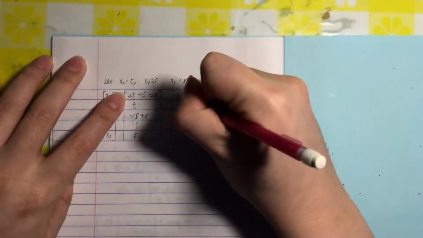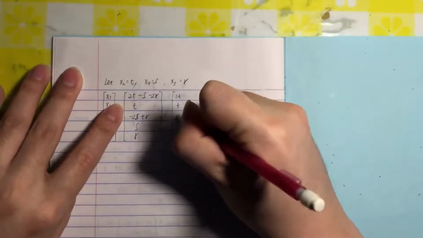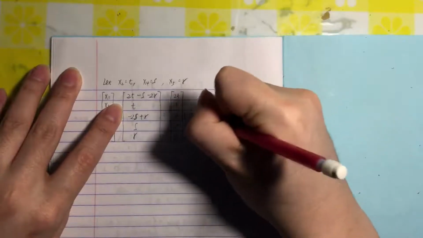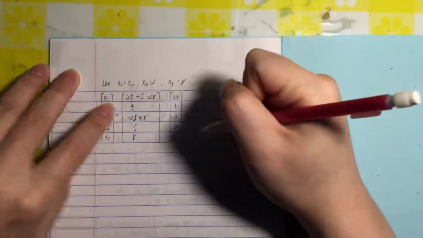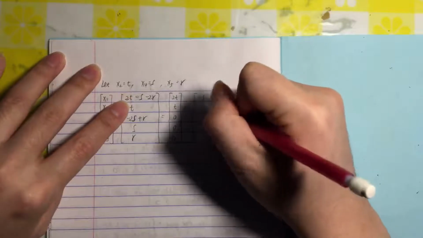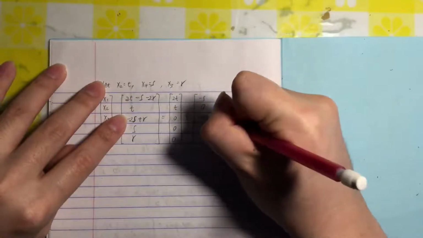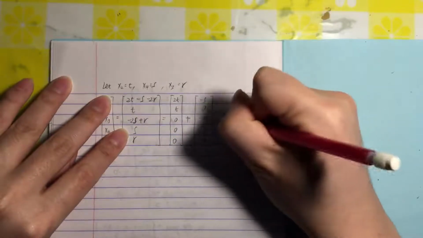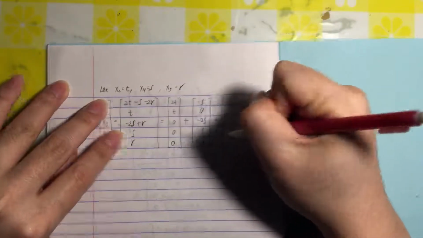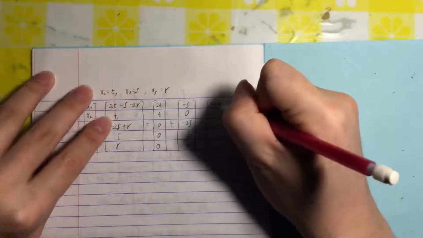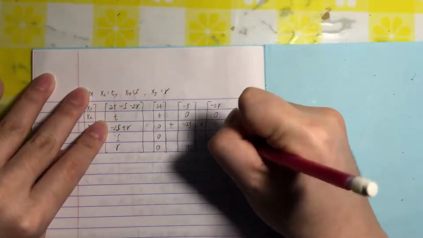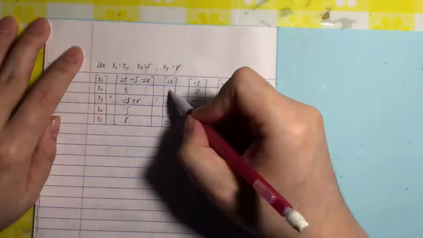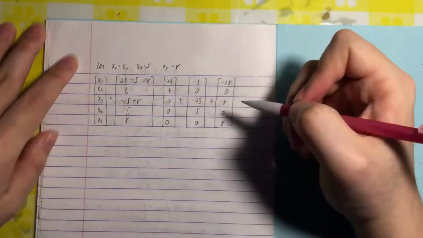First column I have 2T, T, 0, 0, 0. Second column I have negative S, 0, negative 2S, S, 0. In the third column, I have negative 2R, 0, R, 0, R. Next, I can pull out T, pull out S, pull out R.